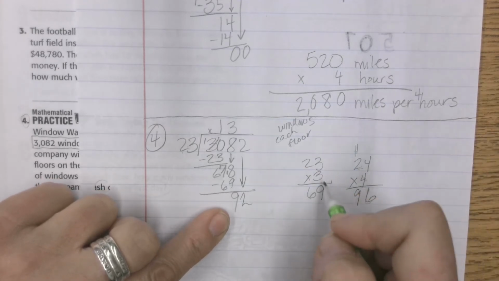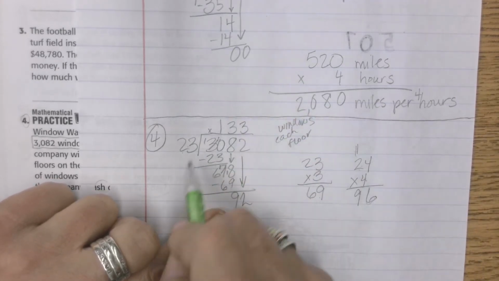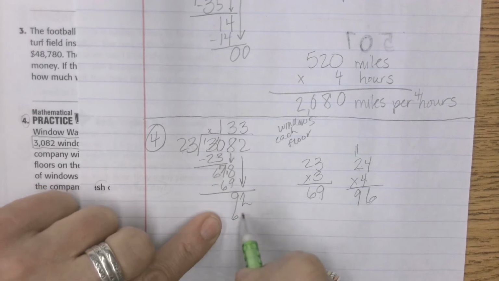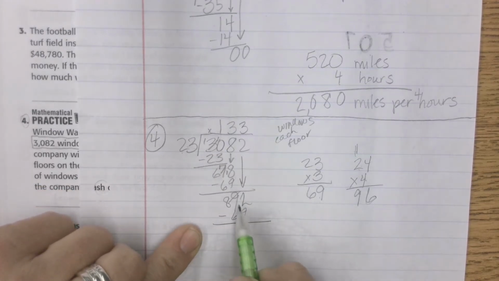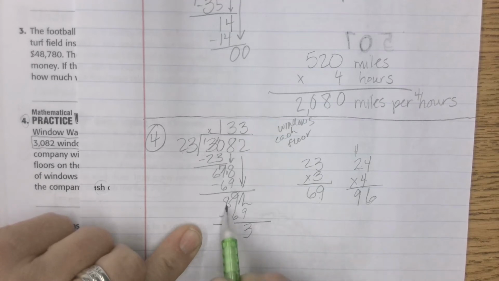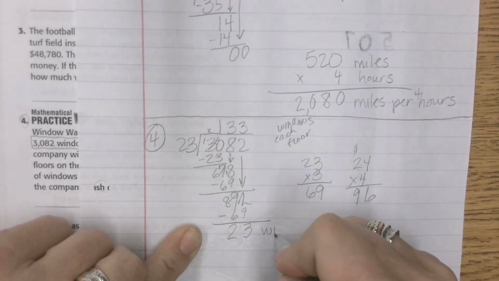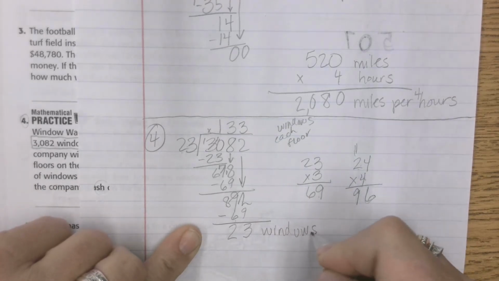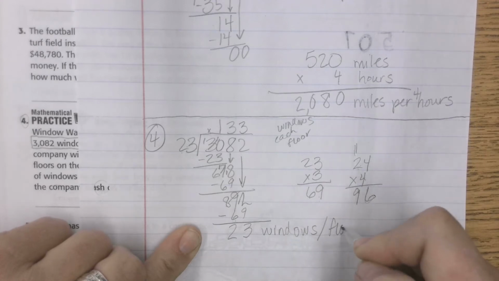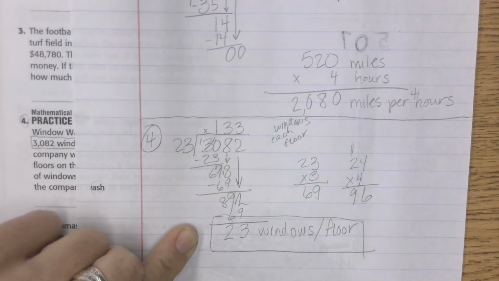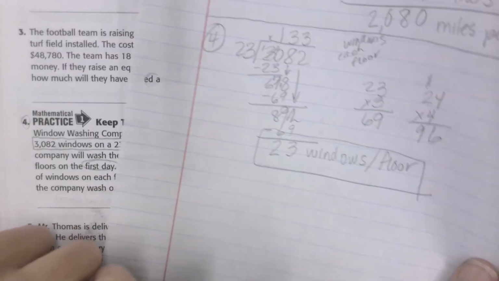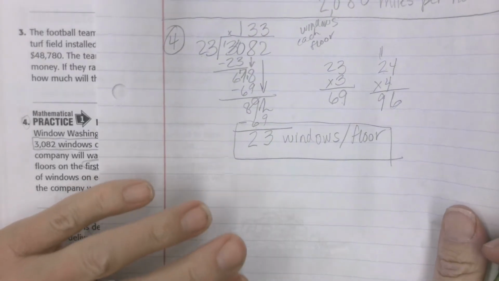So let's go ahead and use 3. We know 3 times 23 is 69. And subtract it out. Bottom bigger, borrow. 12 minus 9 is 3. 8 minus 6 is 2. So there are 23 windows per floor. So this is an important number. Don't lose that. Now, that was the simpler problem, even though it may not have seemed like a simpler problem.